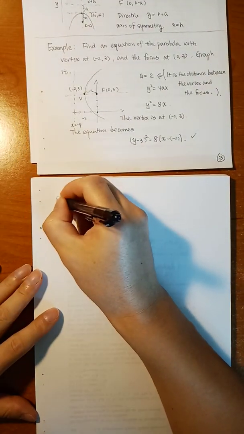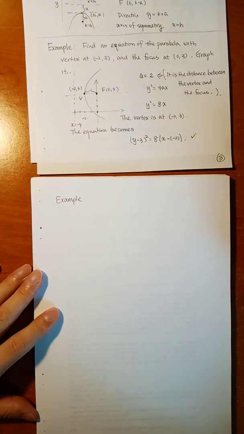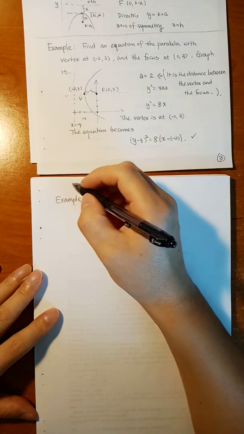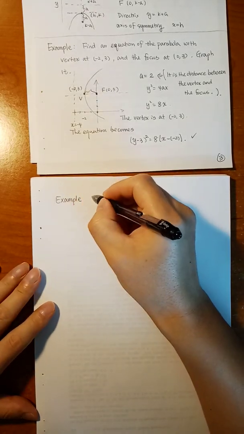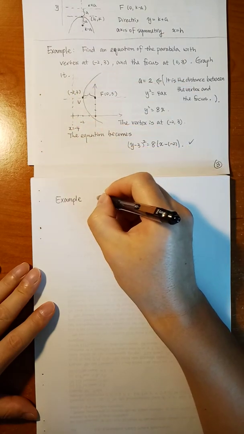Another example. Let me see if we can find a similar example. Okay, let's see this. We find the equation for the parabola with some information.